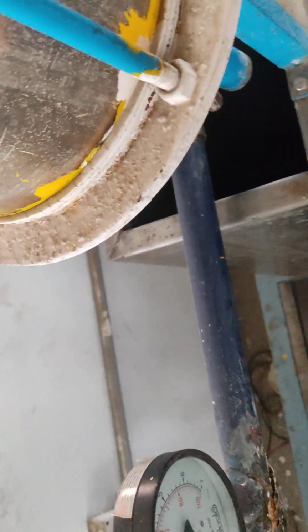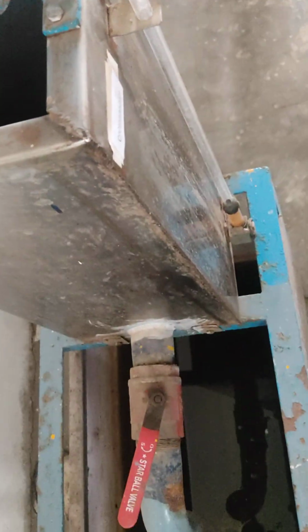When the water fills up in this tank, if the extra water is there, the pressure will detect, and we can simply open this like this. You can see it is closed, it is open, and the extra water will fall out. So it will prevent it from breaking.